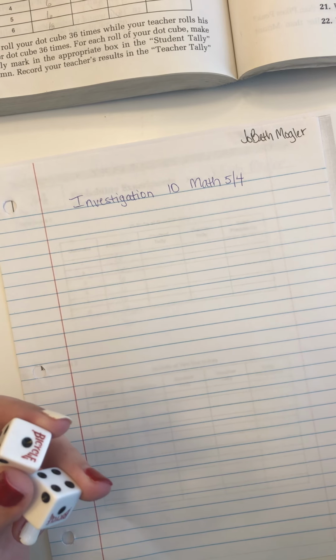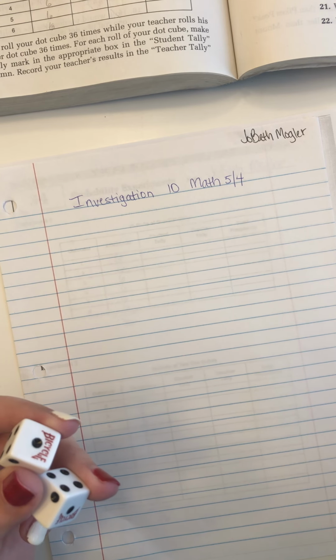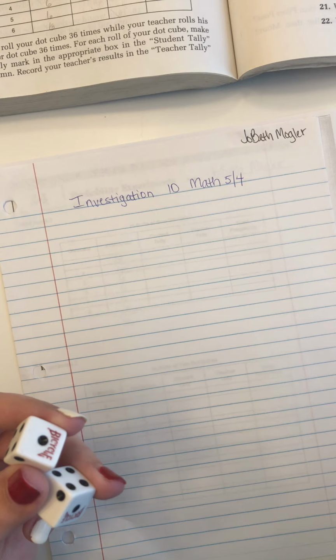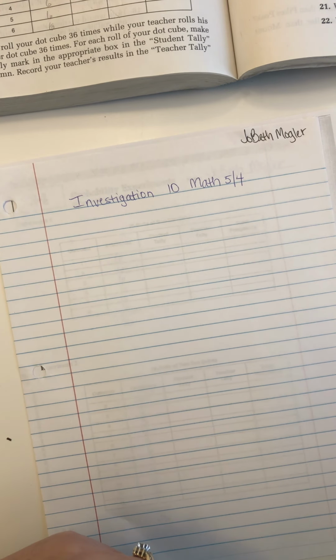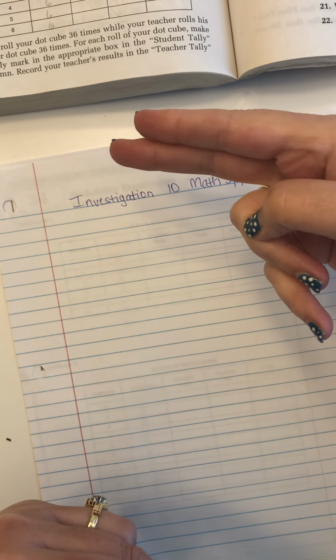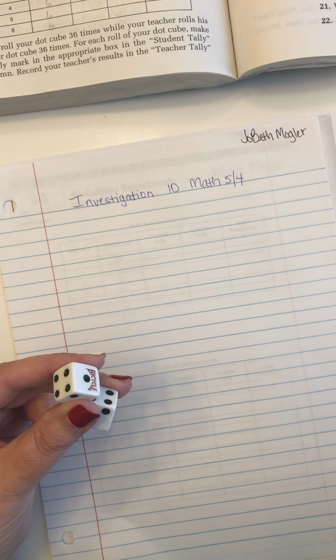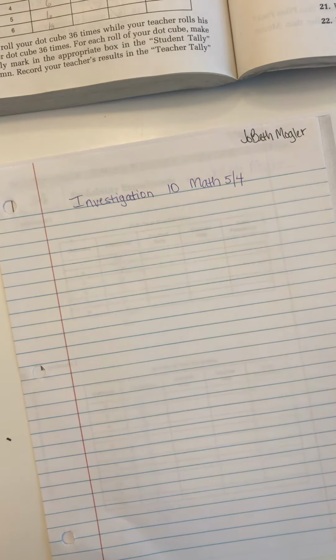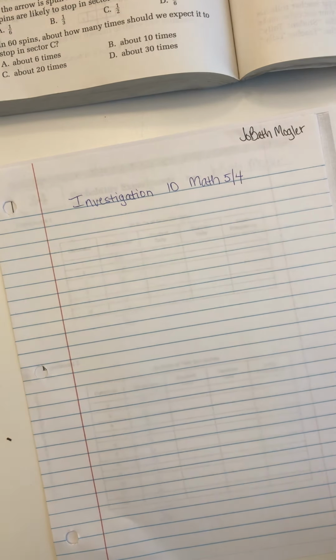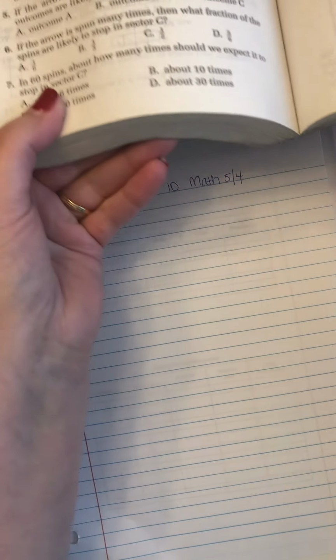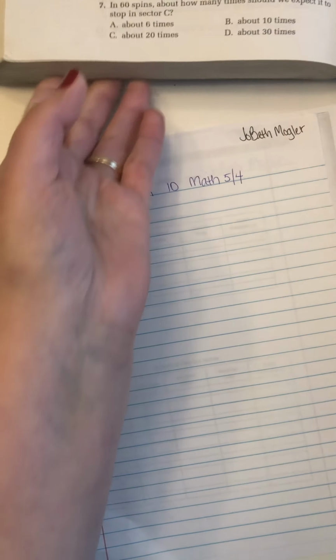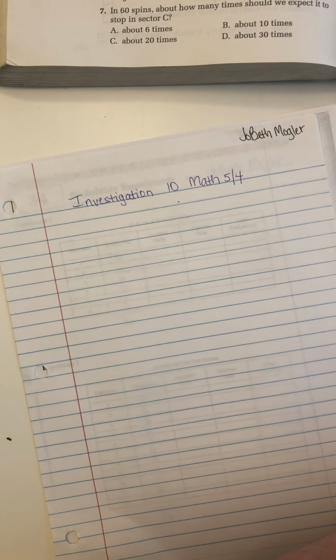Hold on, it says 4 dice cubes. Oh, I know why. Because I'm going to be rolling 2 as the teacher. You're going to be rolling 2 as the student, so that's why your list says 4. But you just need 2 because I have my 2. Okay, so let's get started. You can pause the video and get your stuff if you need, but we're going to get started on investigation 10 on page 466. It is talking about probability.